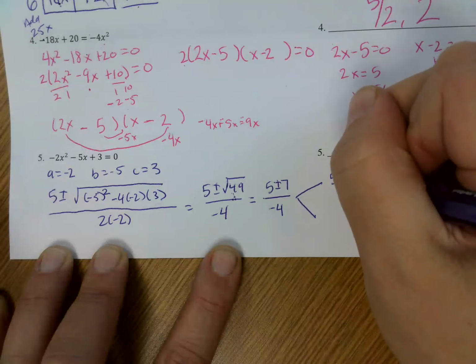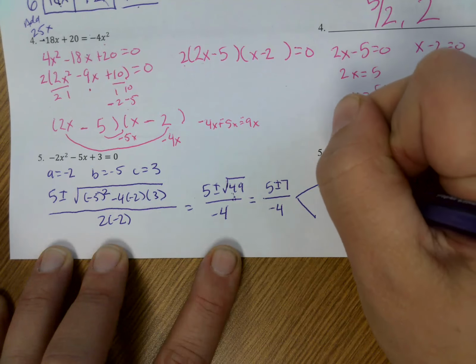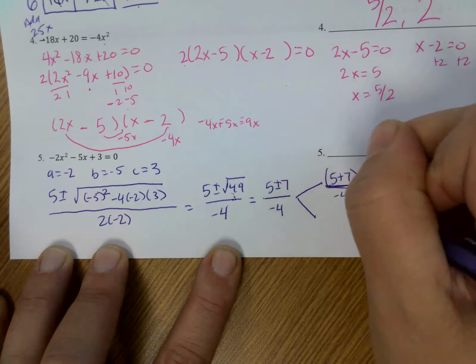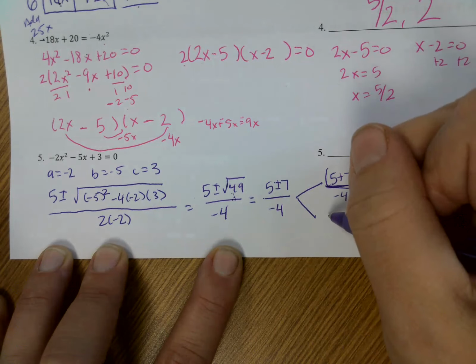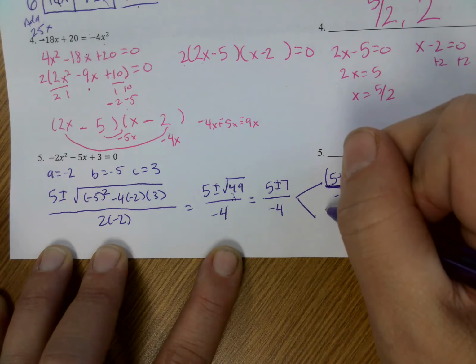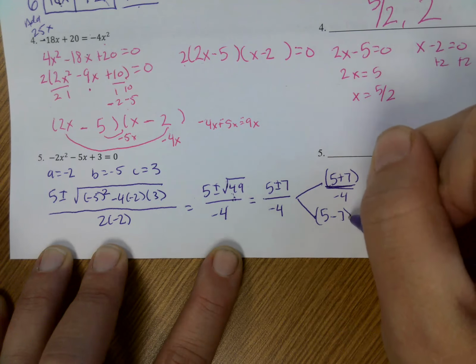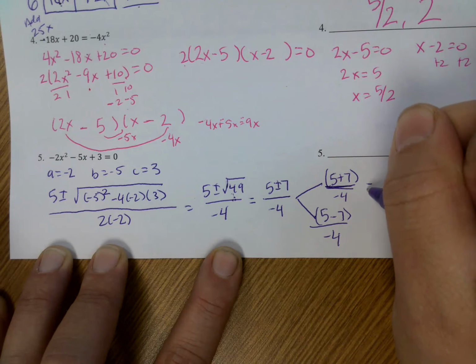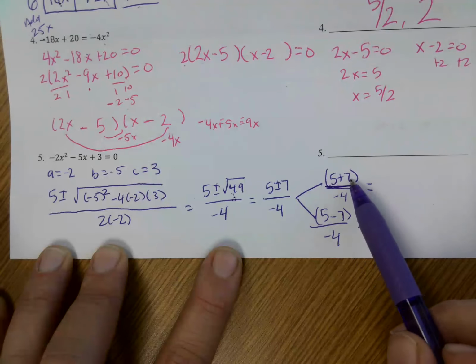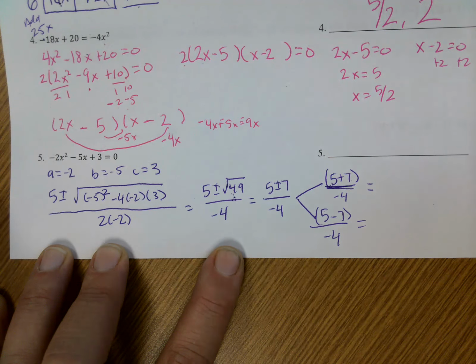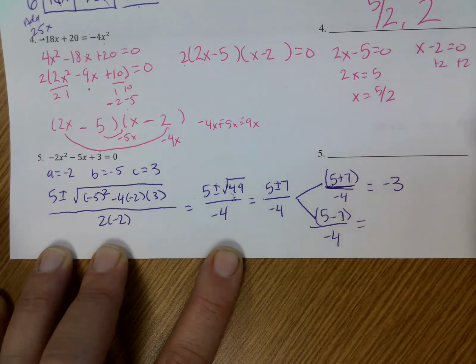So I have to split this up because of this perfect square. So I'm going to do 5 plus 7 over -4. Now this division, this fraction bar is like a parenthesis. So you have to do that first. If you are plugging this into your calculator, you have to put this in parentheses. And my two answers here, this becomes 5 plus 7 will be 12 divided by -4, which is -3.